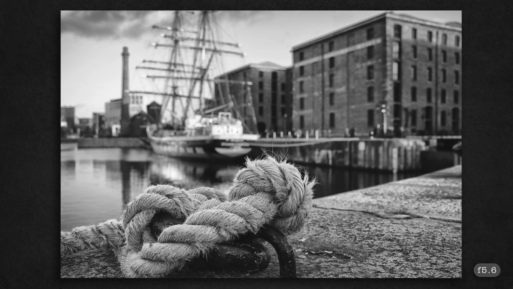So aperture priority is fantastic, isn't it? And it's so easy. And all you have to think about is creatively, what do you want to achieve? So now let's take a look at some photographs that I've taken over the years using aperture priority. So this first one, f5.6, and the focus is on the rope. It's great, isn't it? It just separates the subject from the background.